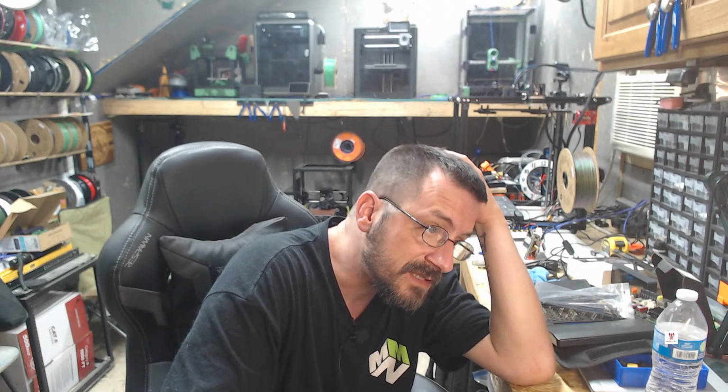Could do the Hero Me stuff. Print all the Hero Me parts and slap them on there. I could go real crazy. I have a Bondtech LGX Lite. I don't want to put a Bondtech LGX Lite on this. It's not mine to keep, and I need that LGX Lite for another printer build.